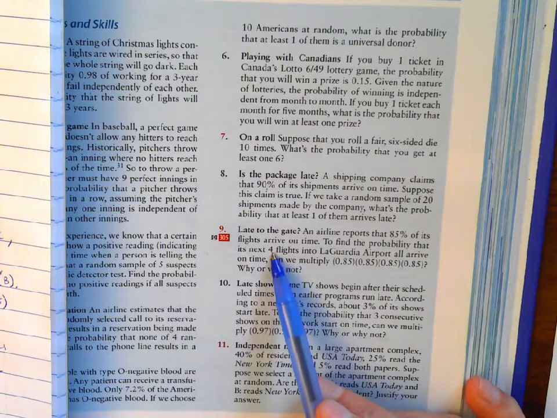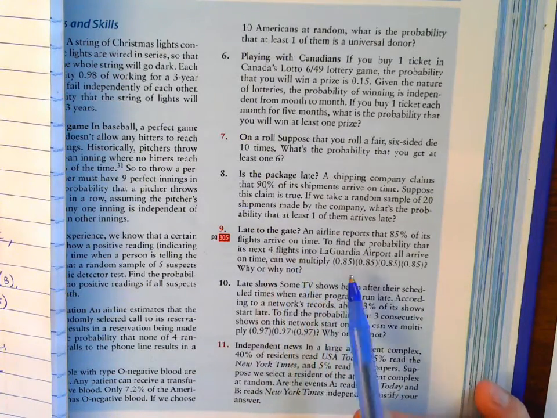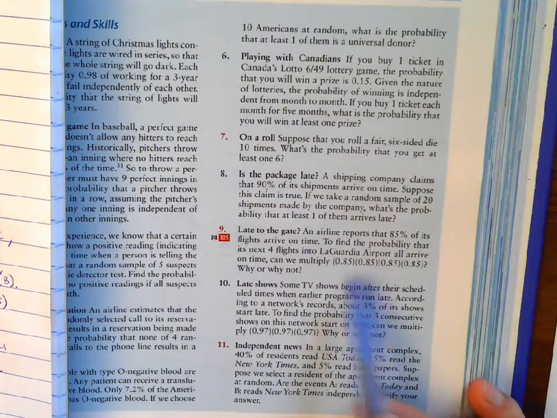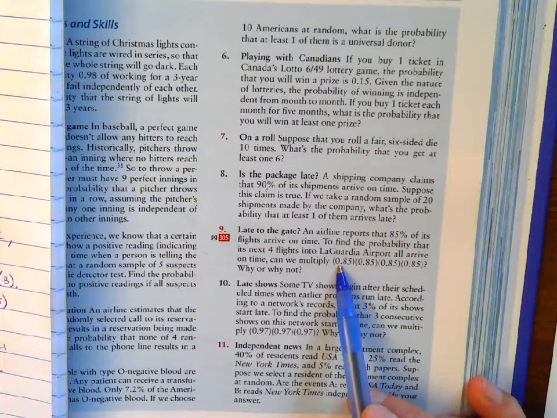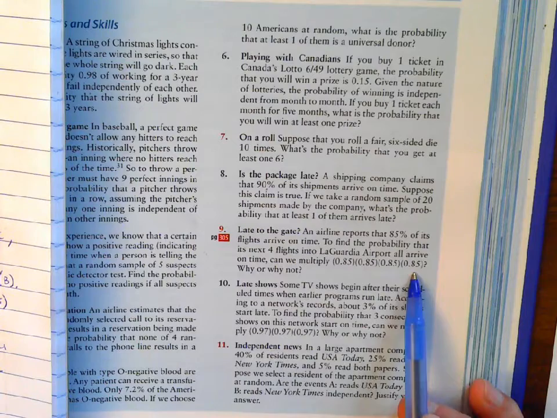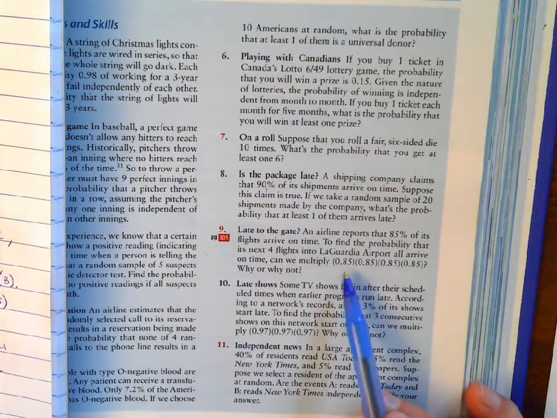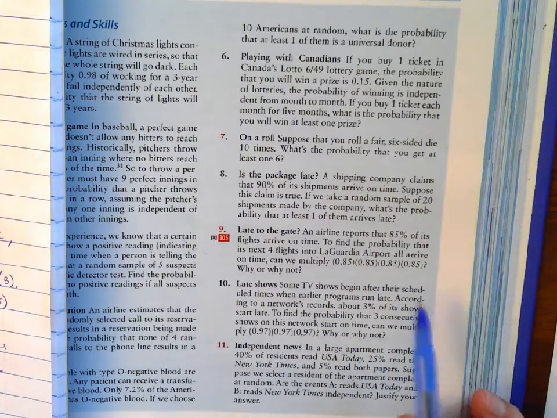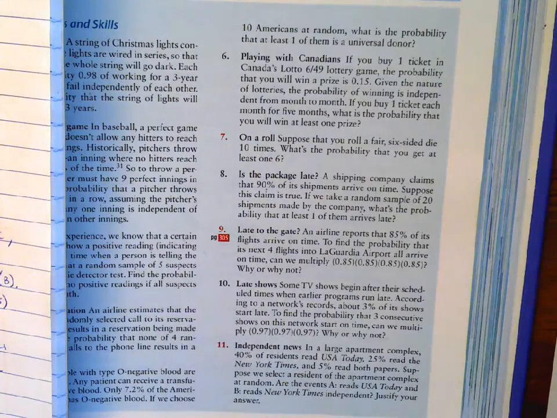But if we take the next 4 flights, if the first one has a higher probability of being late, the others would also have a higher probability of being late. So I think they're not independent. There might be a weather event, it might be snowing, so this one's going to be late, and those other ones would also be late. What's happening with the weather and other events has an impact on all the flights, not just one of them. So they're not independent is the main idea there.